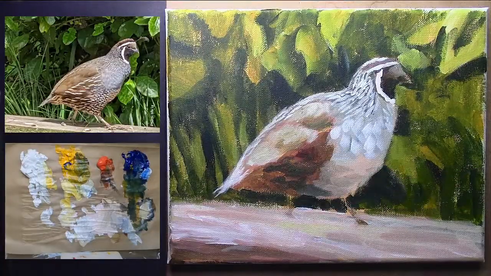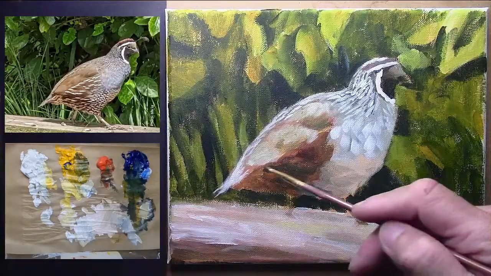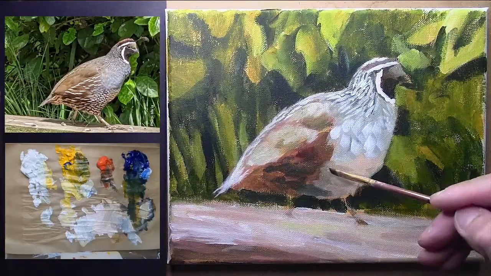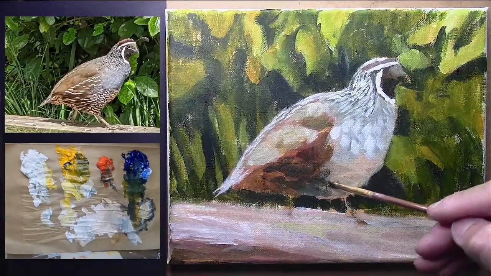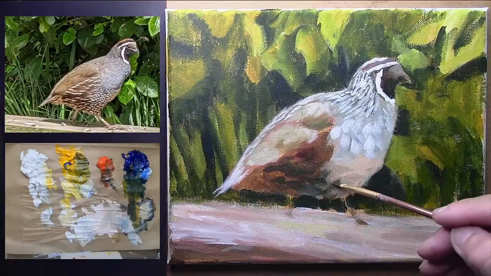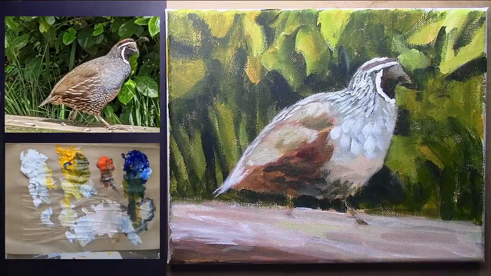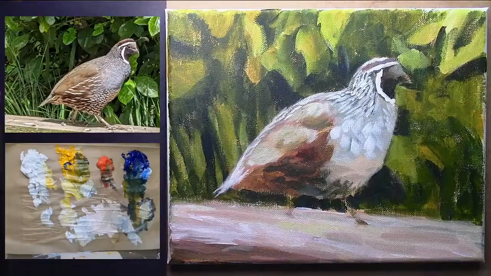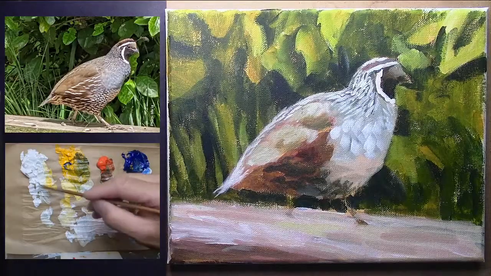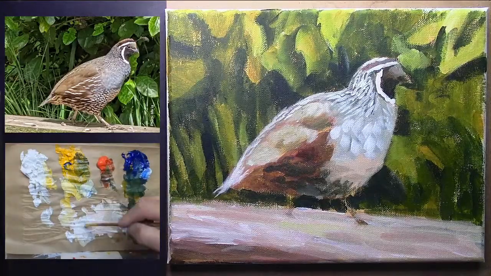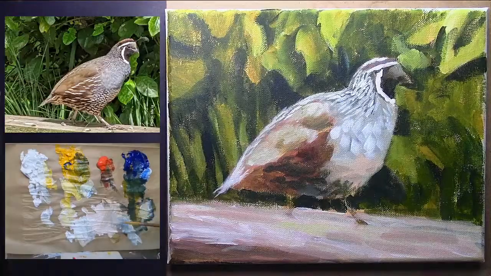Same technique, right? Big strokes to create the textures of the feathers. And the white lines, the white patterns will give more dimension to the body. And that gives the right structure.